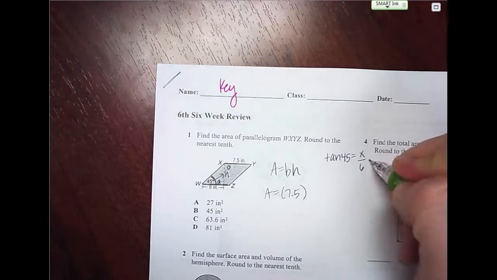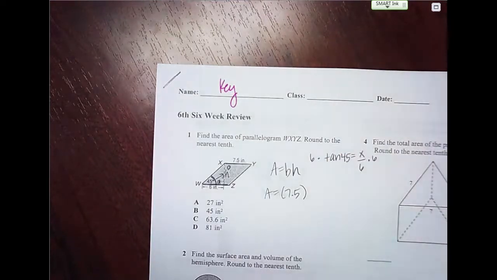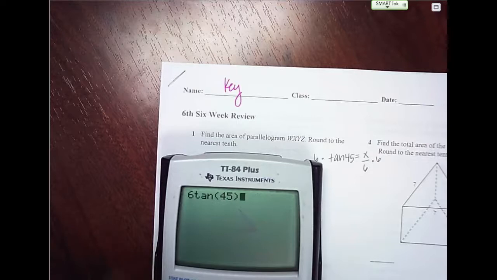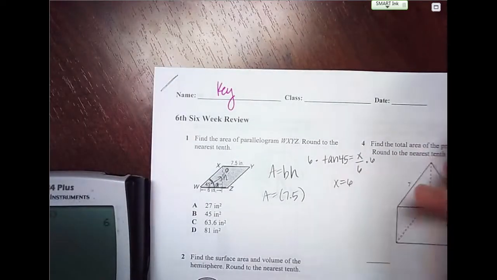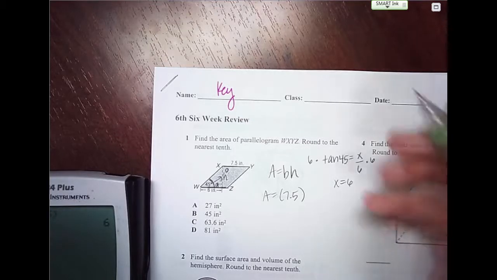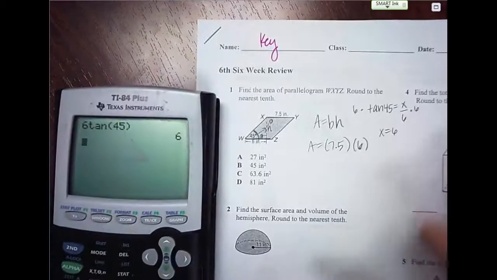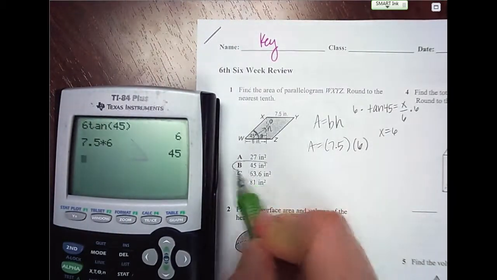So to solve for x, I'm going to multiply by 6 on both sides. So in my calculator, make sure that you're in degrees right here, I'm going to do 6 tangent 45, and just so you can see what it looks like, this. So x equals 6. So the height is 6. So now I can just multiply 7.5 times 6, and I got 45 inches squared.